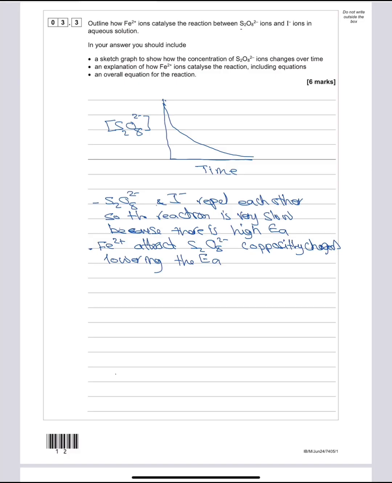So you can simply write the equation for the oxidation: Fe2+ changes into Fe3+ plus an electron. And then you need to start writing the final stage, the different equations for this catalyzed reaction. So the first one is the reaction between the Fe2+ and the S2O8 2 minus, and that will give you 2 of the Fe3+ and 2 of the sulfate.